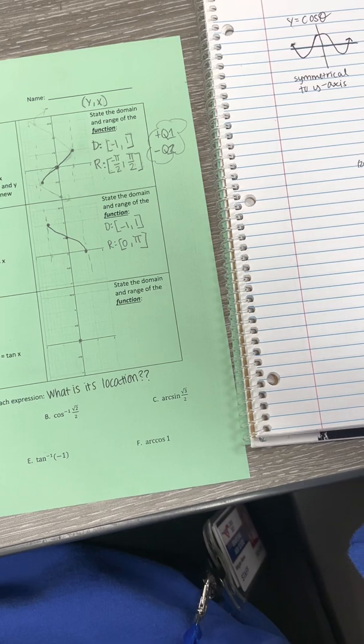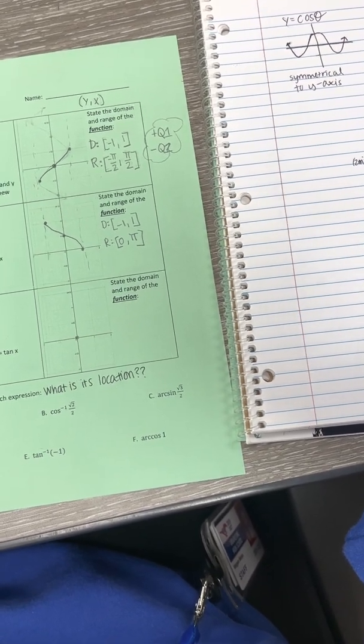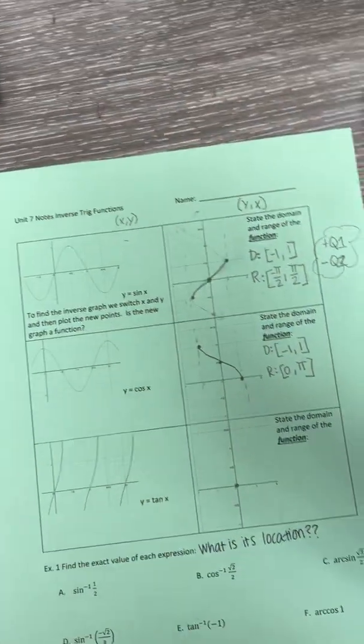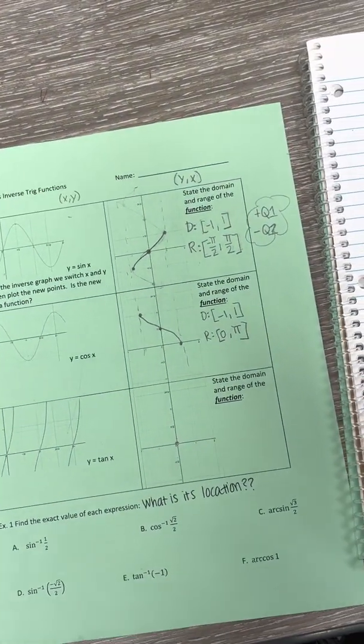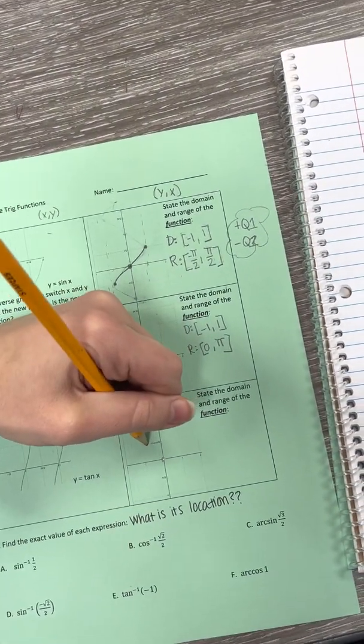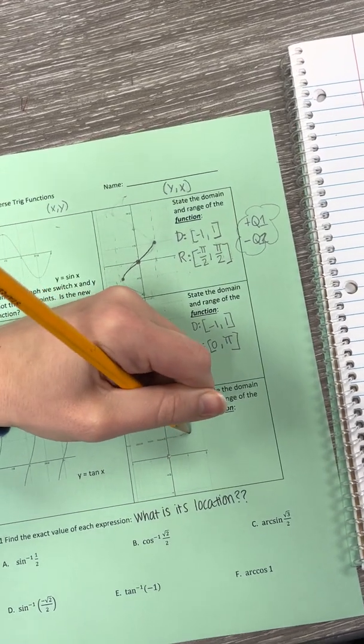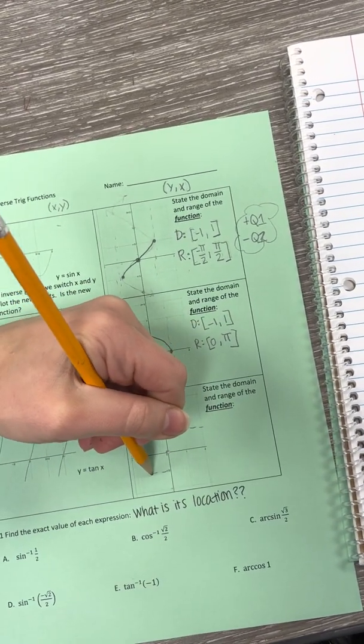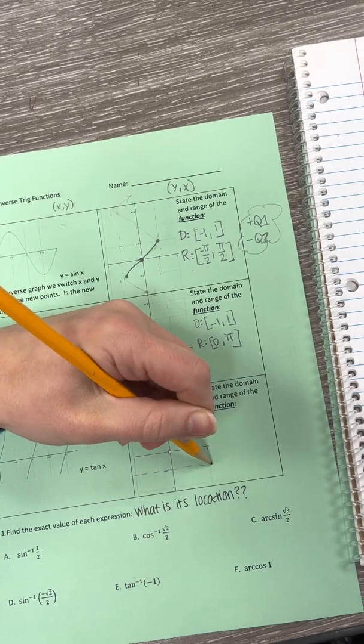However, if I look back at some of my older stuff, give me just a second. I don't have it here. That's okay. What we know is we're not going to go past pi over 2, and we're not going to go past negative pi over 2.